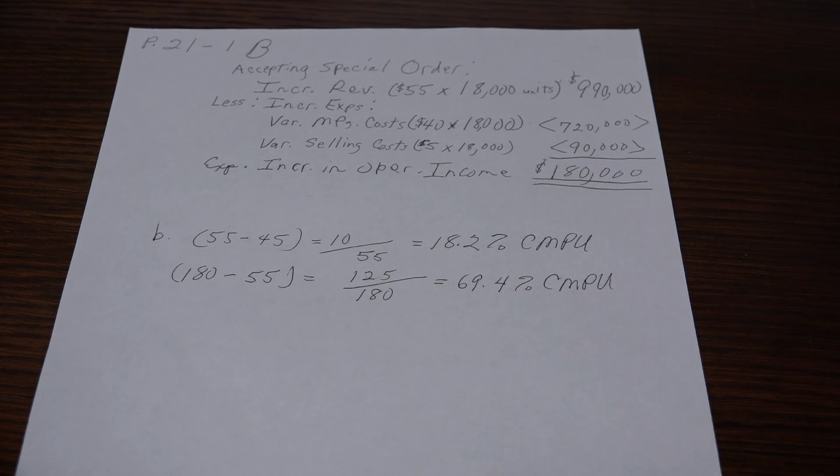And so here, certainly that's a consideration. There's a vast difference between the contribution margin per unit of your regular orders versus the special order.